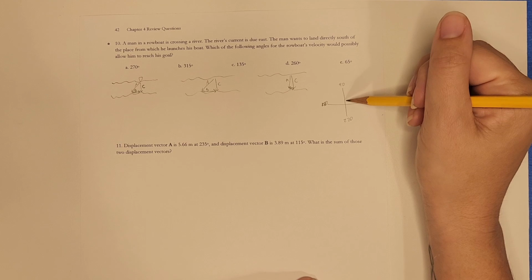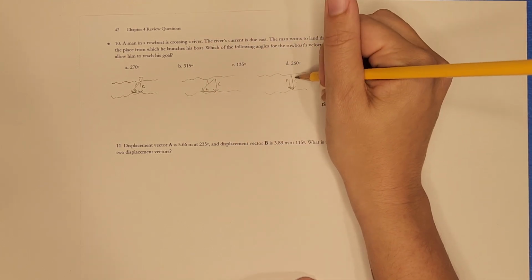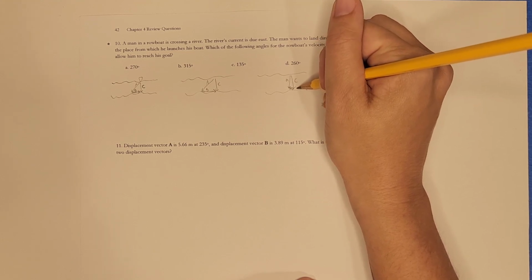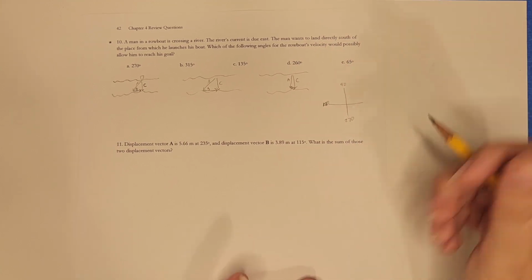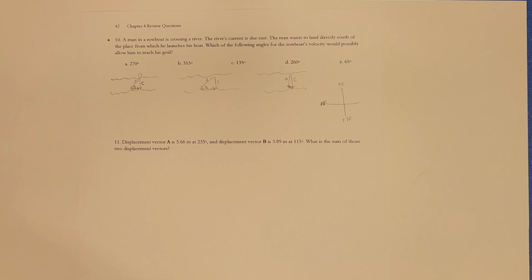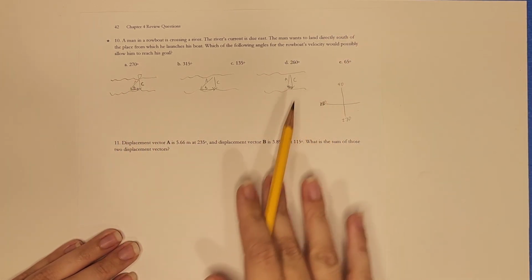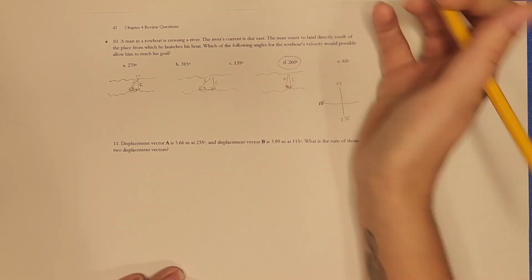And 270 itself will not work because this B is moving, right? And so if this A went straight down, the B would be pushing it down into quadrant 3. So which of these is between 180 and 270? And that answer is D.